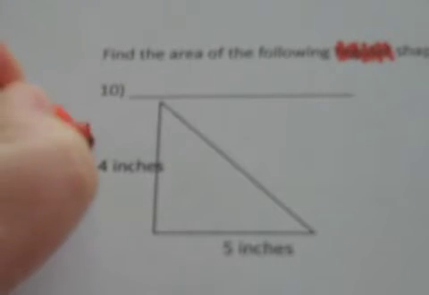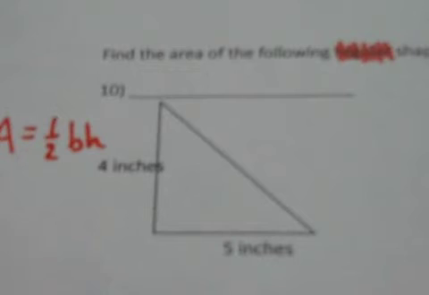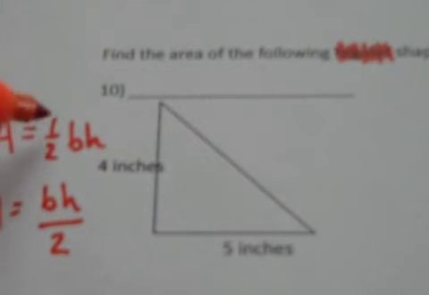Now remember, some of us learned it one way and some of us learned it another. Many of us learned that area is equal to 1/2 times the base times the height. Others of us learned to do base times height and then divide by 2. Remember, these are the exact same formulas. It's just a matter of how you incorporate the 1/2. Do you like to multiply by 1/2 or do you prefer to divide by 2?